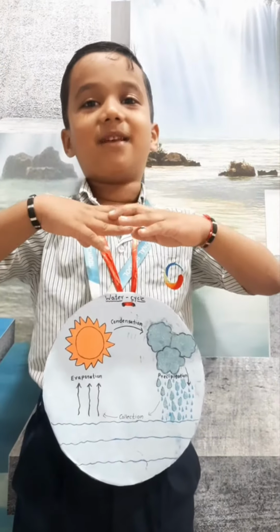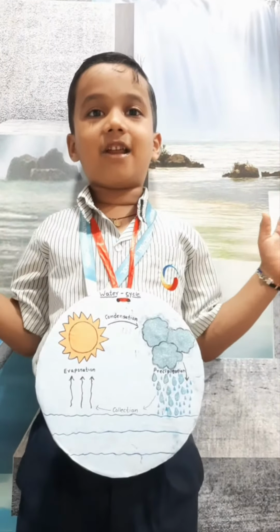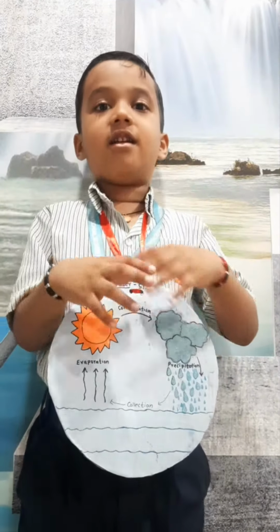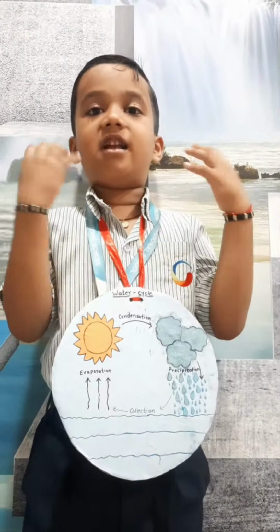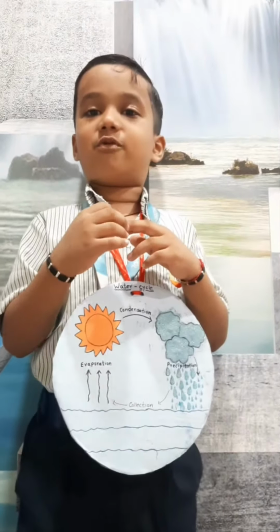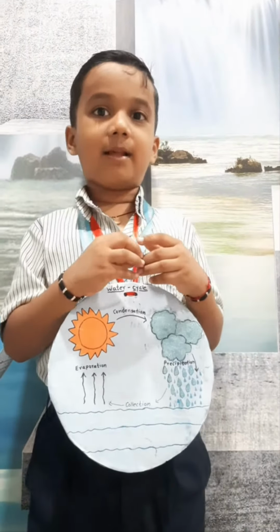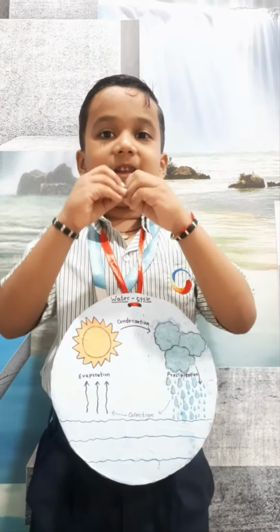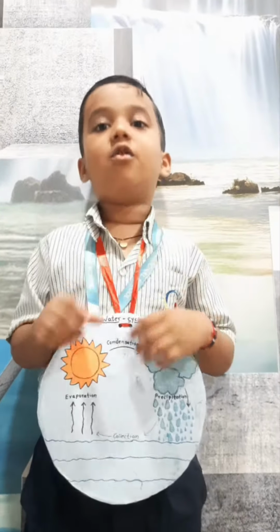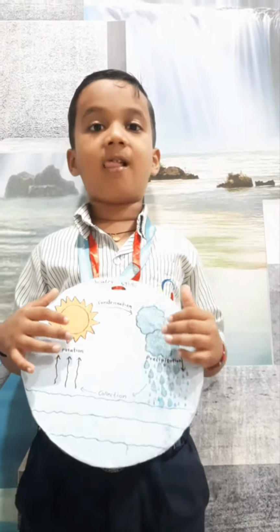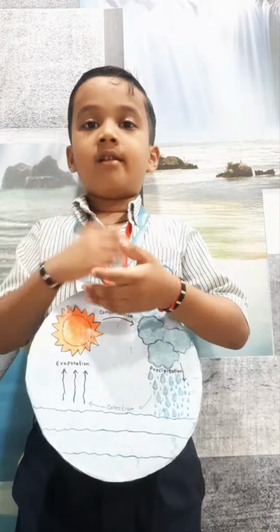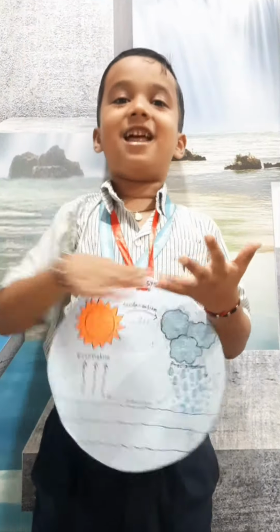When the clouds become heavy and cannot hold the water anymore, they fall in the form of rain. This process is called precipitation. The rain water again goes into rivers. This way, the water cycle in nature goes on and on and on.